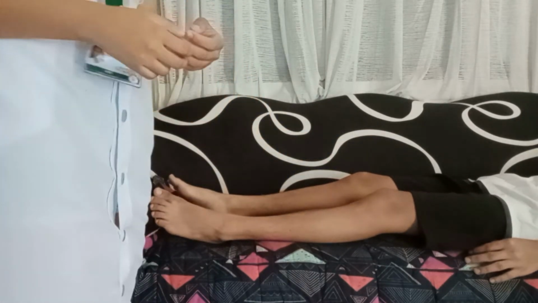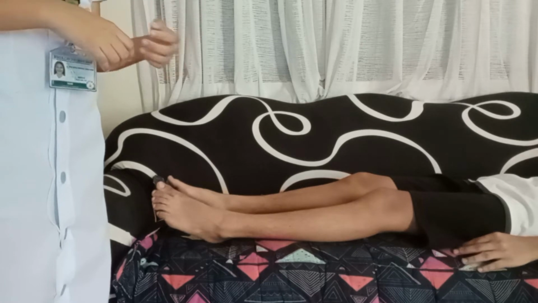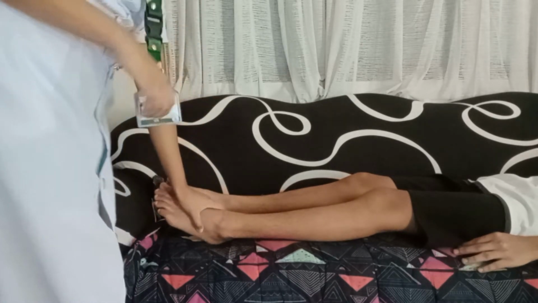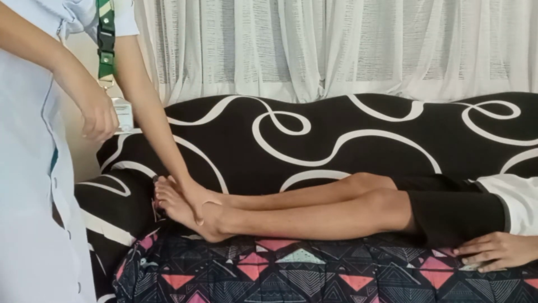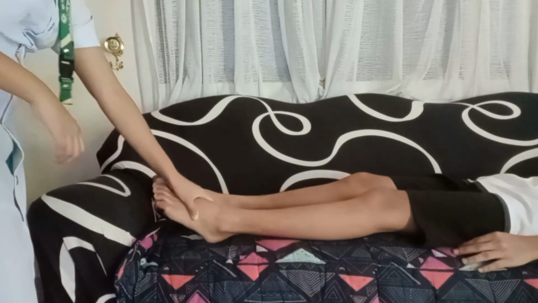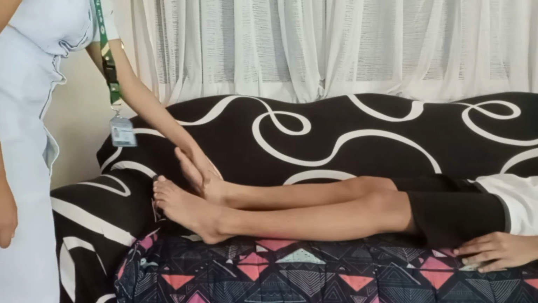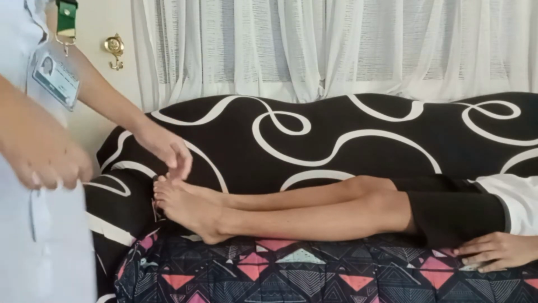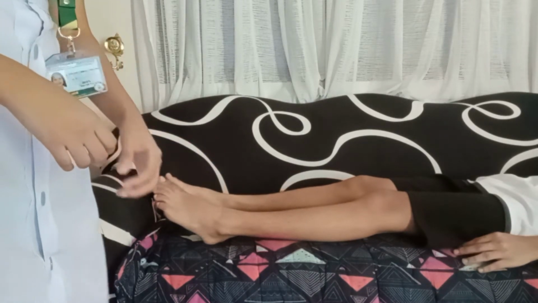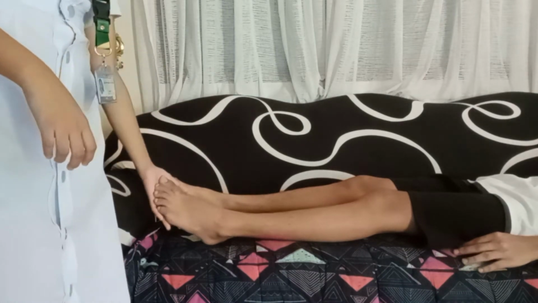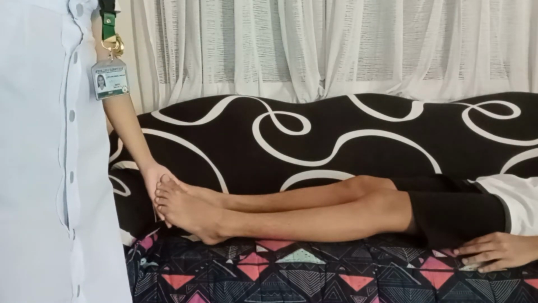Okay. Next, I will place again my hand on your foot, the dorsal, and I will try to pull it while you pull the leg from my hand. Okay, the other. Okay, thank you. Now I will place my hand on the sole of the foot and push it while you attempt to push my hand.